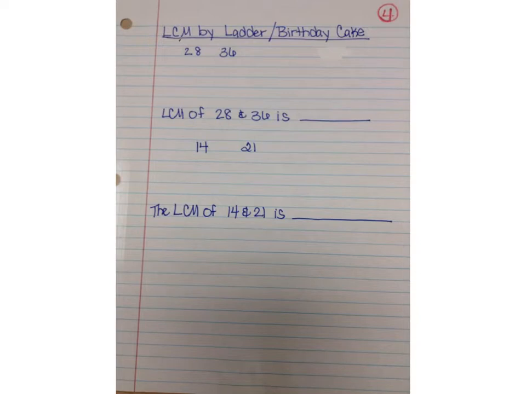Okay, so we're going to draw a line underneath both. And you have to do a prime number. So what prime number goes into both 28 and 36? And that would be 2. And 2 goes into 28 14 times. And it goes into 36 18 times.